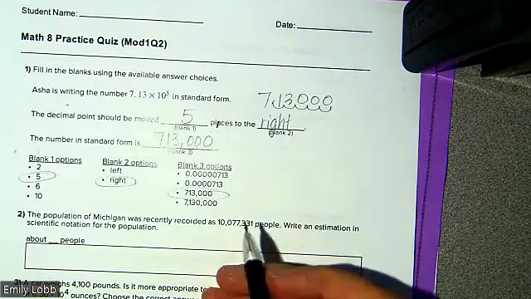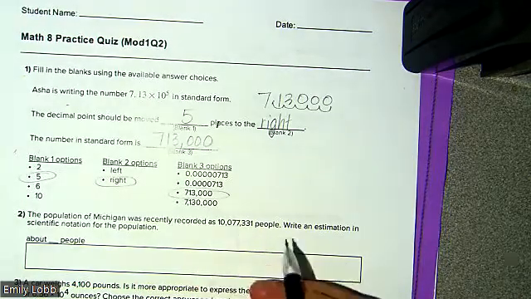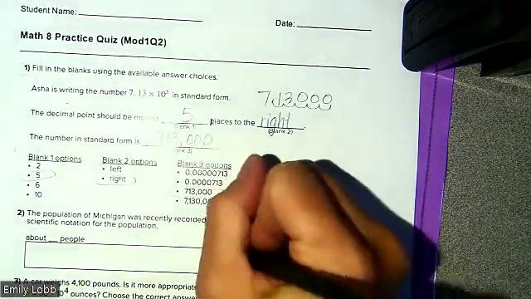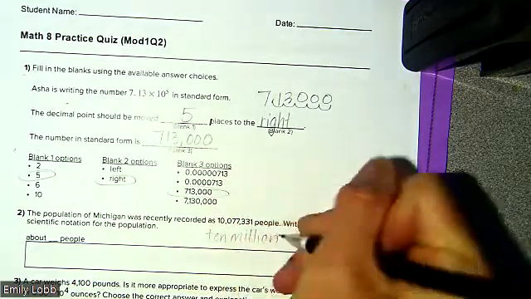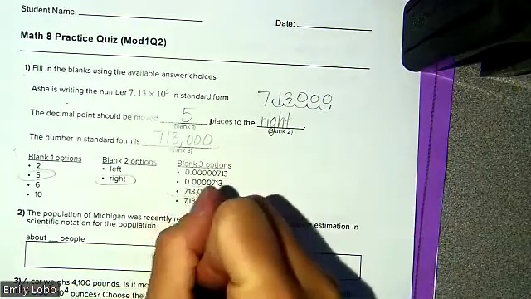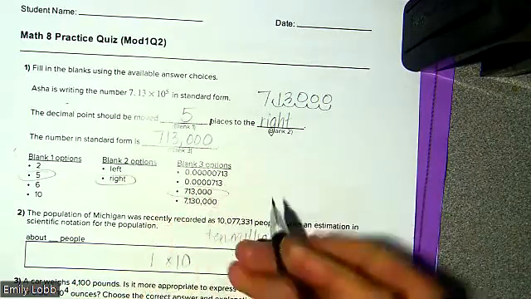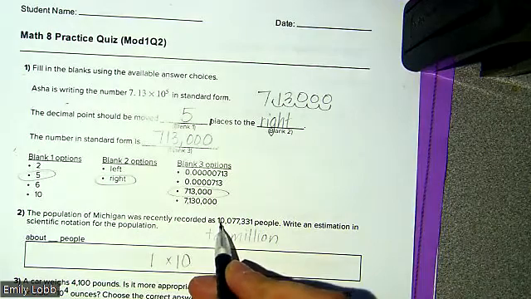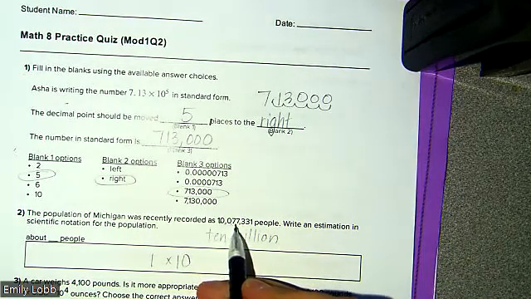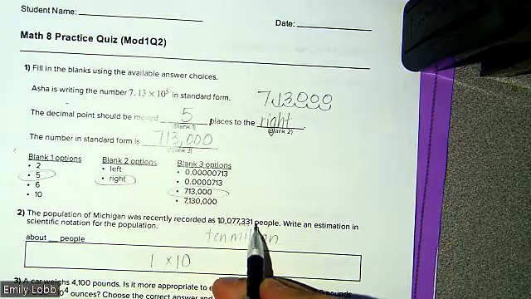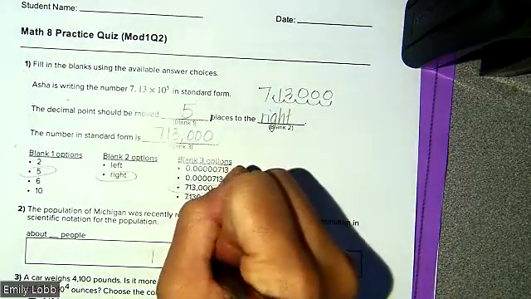The nearest 10 million, right? So this is 10 million. How would we write 10 million? 1 times 10 to what? How many place values would there be if we put the decimal here? Count them. 1, 2, 3, 4, 5, 6, 7. So 1 times 10 to the 7th.